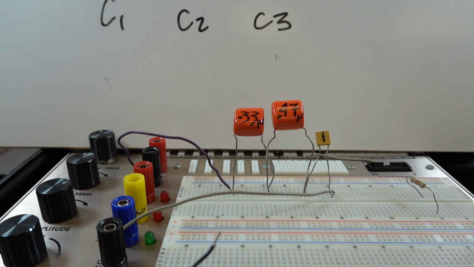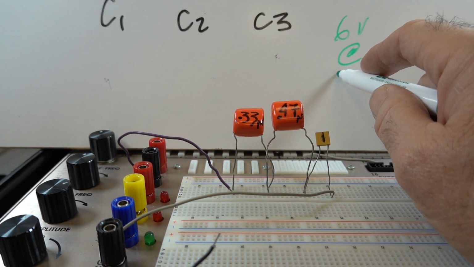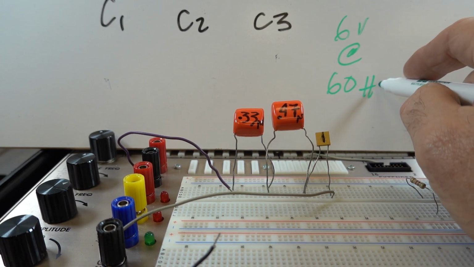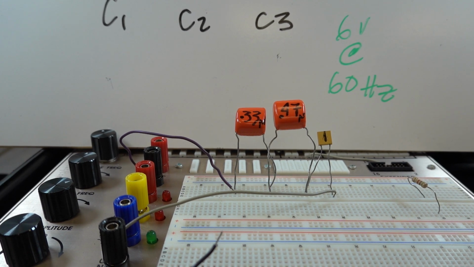So we're going to build this circuit, and I think this lab has the source set for 6 volts at 60 hertz. If that changes, your instructor will let you know, but that's what we've talked about. So that's what we're going to do on this particular laboratory.